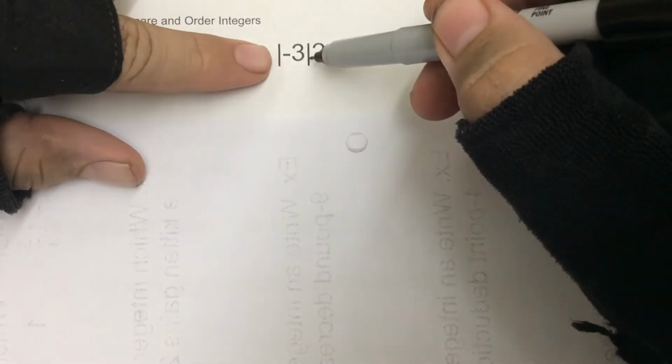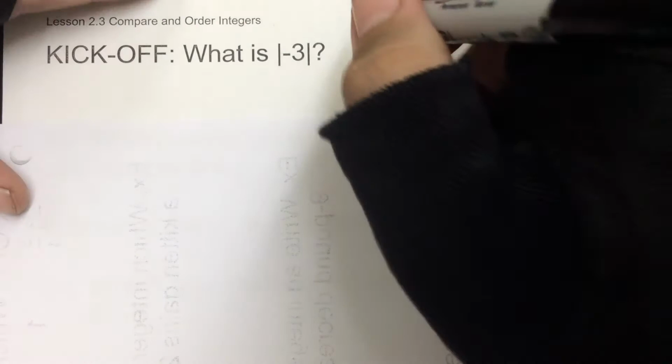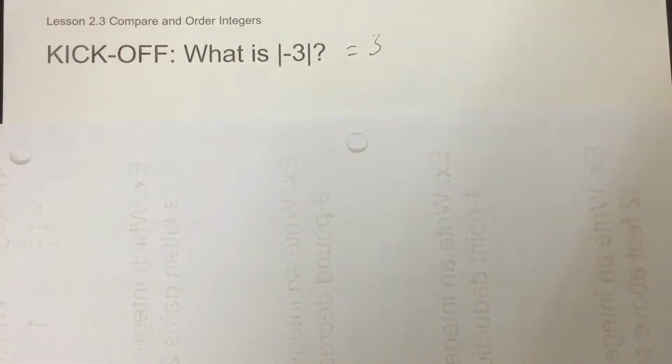All right, so the lesson we're doing today is compare and order integers. Starting with the kickoff, what is the absolute value of -3? Remember, these two bars on either side mean absolute value. Absolute value is distance from 0, so how far is -3 from 0? Well, it's 3 away. Think about it, distances are always positive, so your answer with absolute value will always be positive.